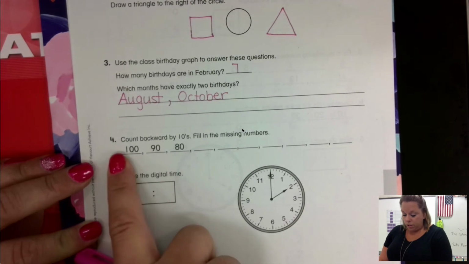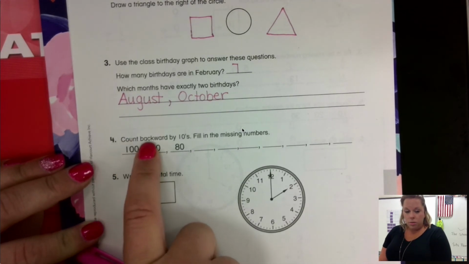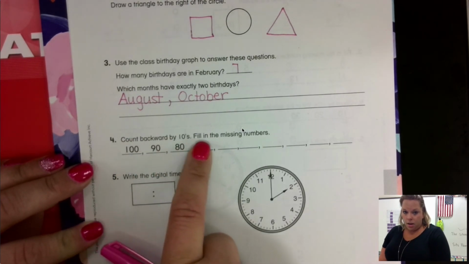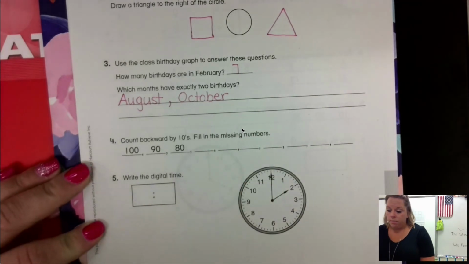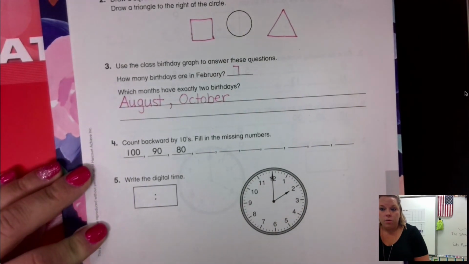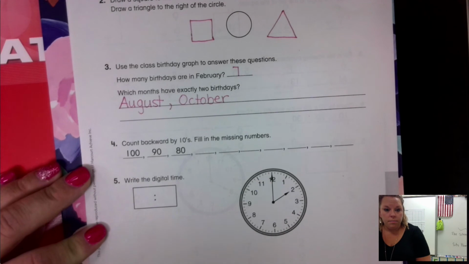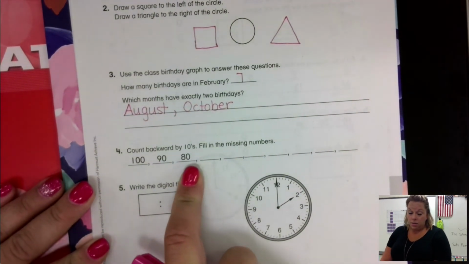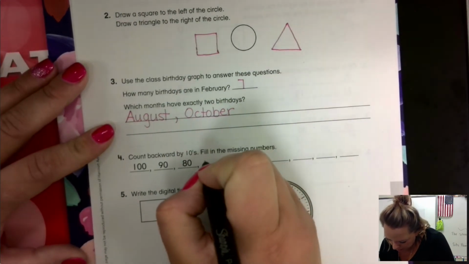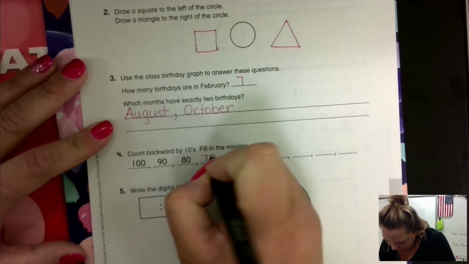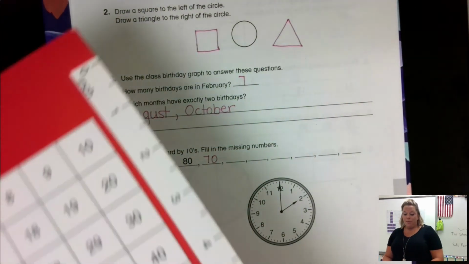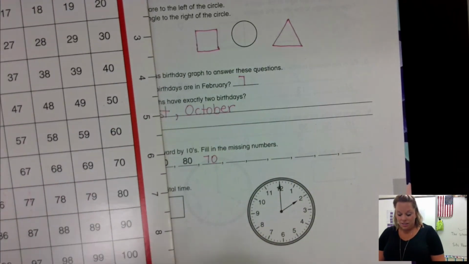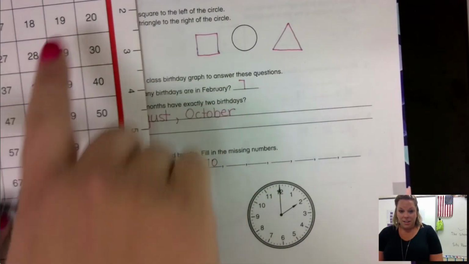Oops, I should read my directions, shouldn't I? Count backward by tens. Fill in the missing numbers. So we have 100, 90, 80, what comes before 80? 70. Oh, guess what, I have a resource if I need it. See, here's my tens here, aren't they?